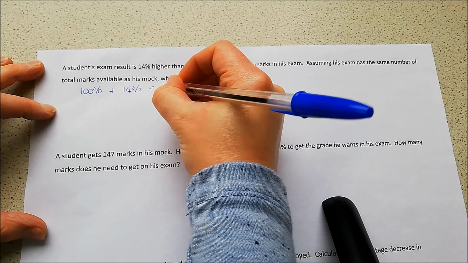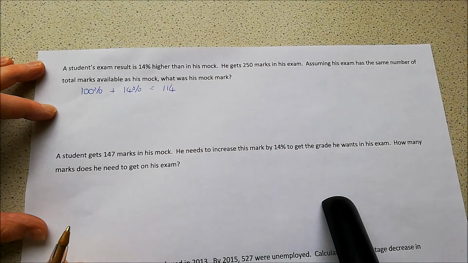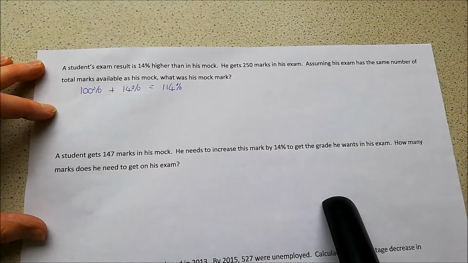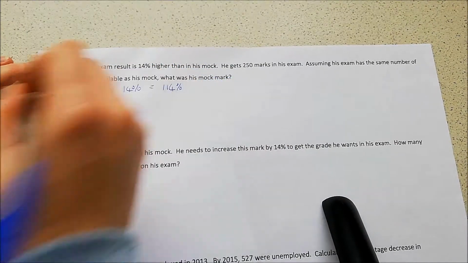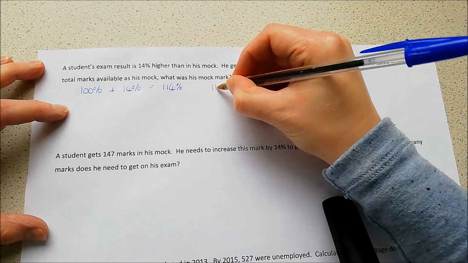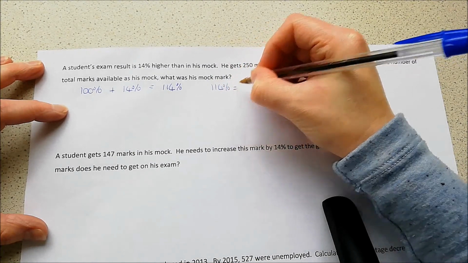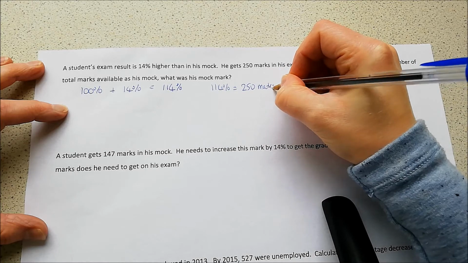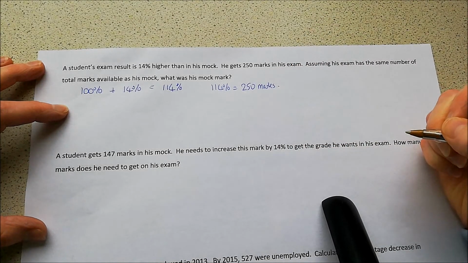So we have 114%. So the answer to the question, what percent do I have here, is I have 114% equals 250 marks. All right.